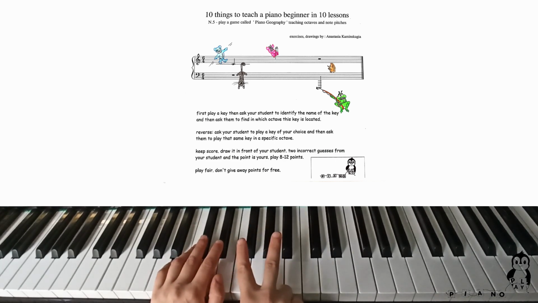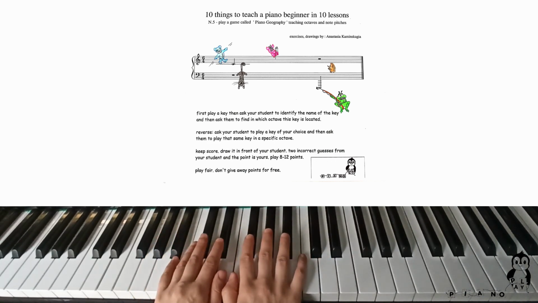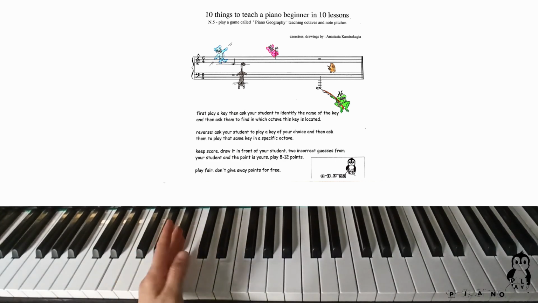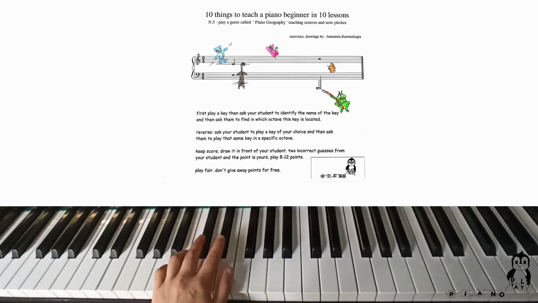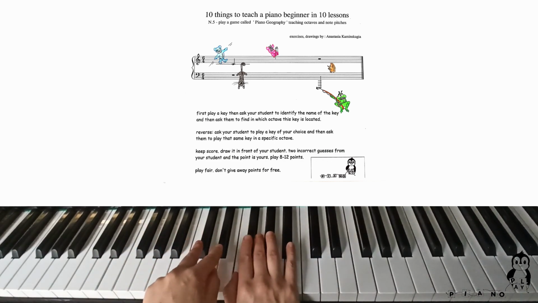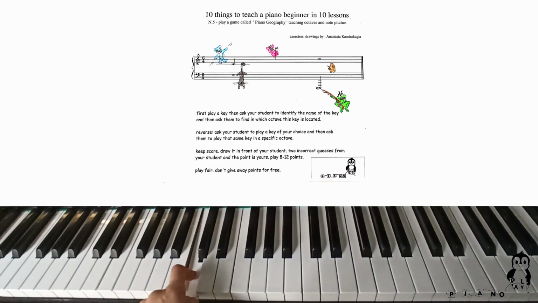Then, step number 2. Introduce the name of the keys with the help of those groups, the twins and the triplets. I start with the C key, which is located on the left. I'm still not using the words lower, higher. I'll explain in a minute. I'm still using the left and the right side of the piano keyboard, as it is physically correct. So, on the left side of the 2 black keys, or the twins, the C key is located.